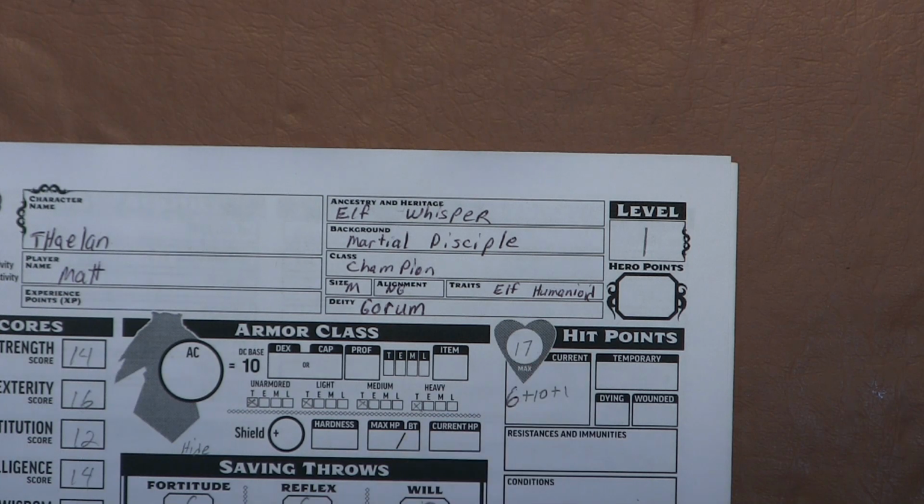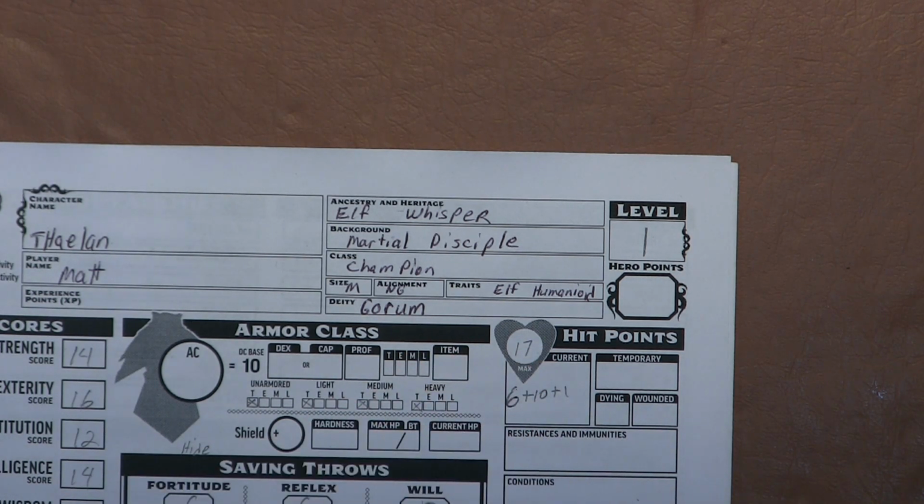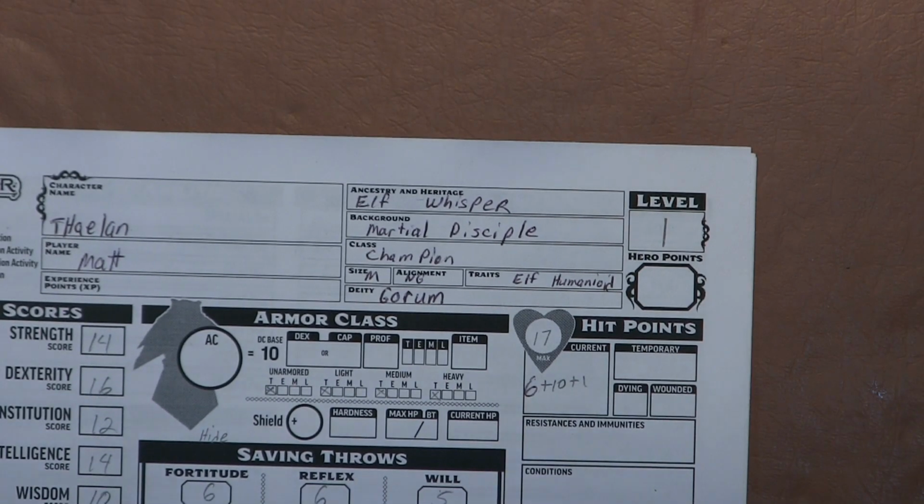Okay, so back to the front. The equipment that I purchased was the Champion's Kit, which comes with actually quite a bit of stuff. And then on top of that, I bought some stuff. We're going to fill out the armor so you understand how to do that, and then we're going to fill out one melee weapon and one ranged weapon. I know this is a little bit longer than I said it was going to be, but just hang in there. We're actually really close to being done.